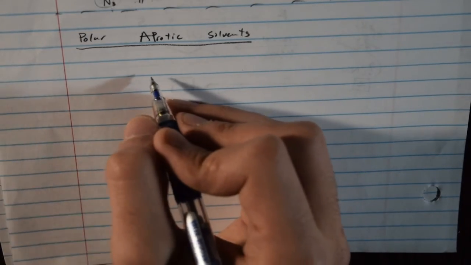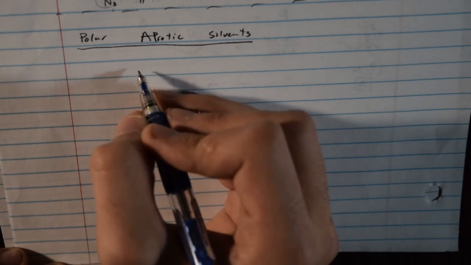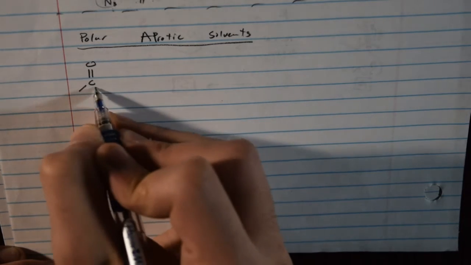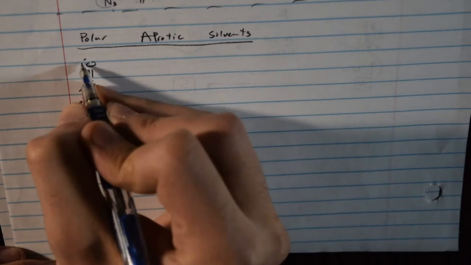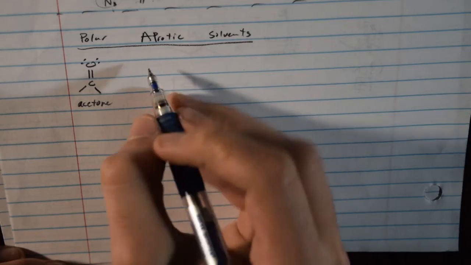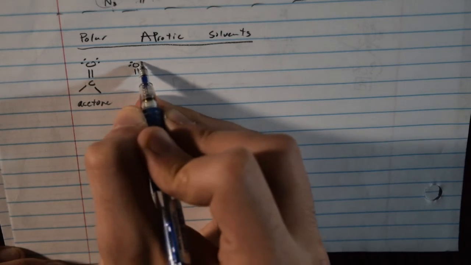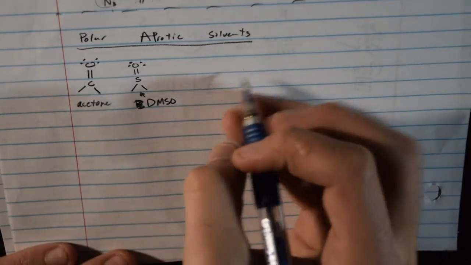If you don't understand what I'm saying, the most popular polar aprotic solvents that are usually on exams are this one, which you use for your nail polish, acetone. We also have acetone, but with the carbon switched out with the sulfur, or we have DMSO.